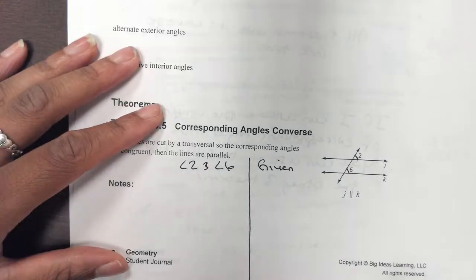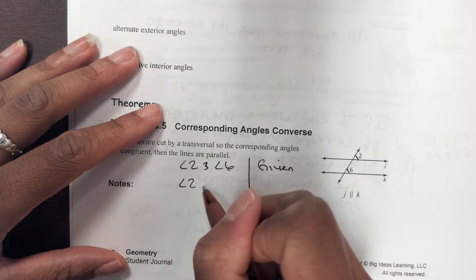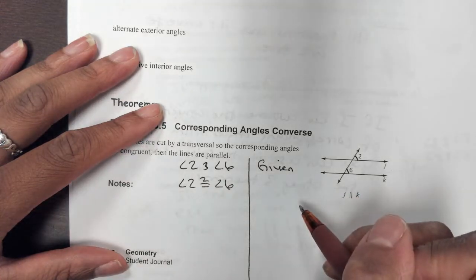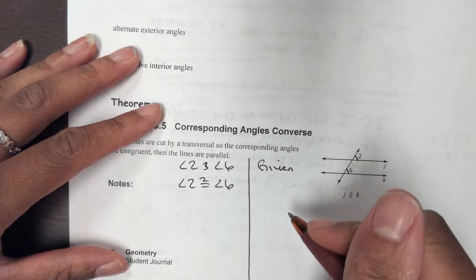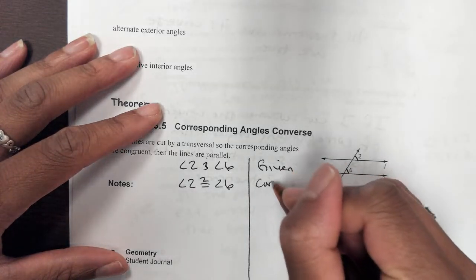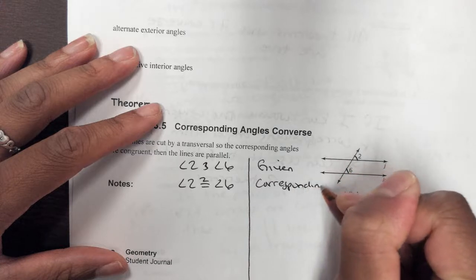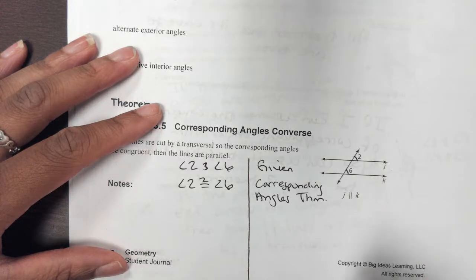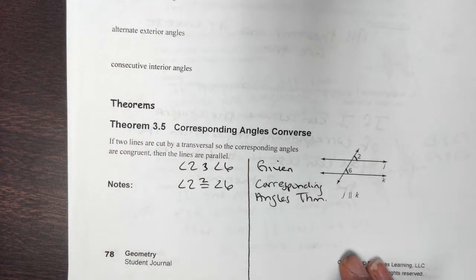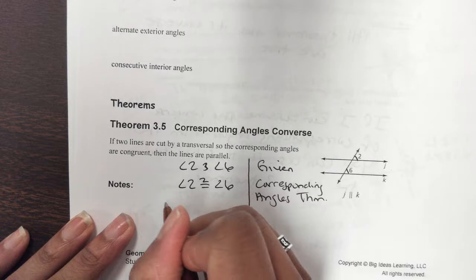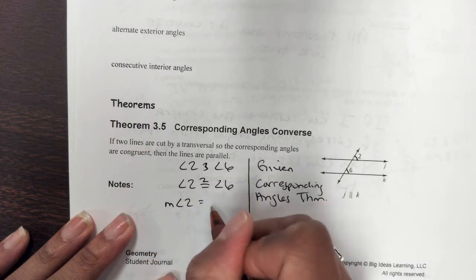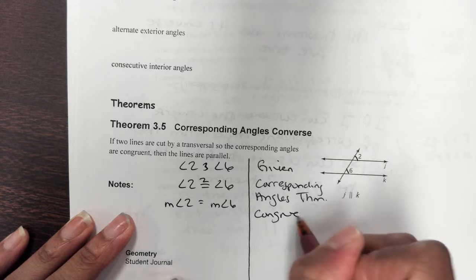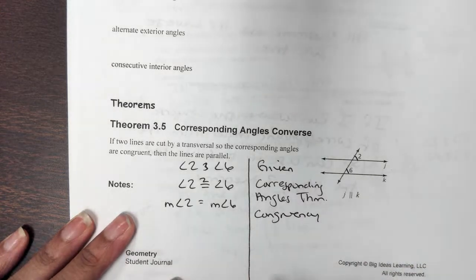And what do we know about 2 and 6? We know 2 is actually congruent to angle 6. And how do we know that? We know that by the corresponding angles theorem. Okay? And if they're congruent to each other, means their angle measures are actually equal to each other. And we can say that using congruency. When we say something is congruent to each other.